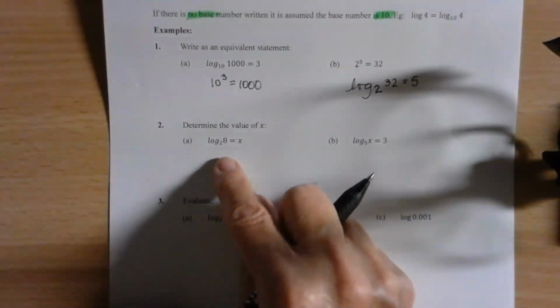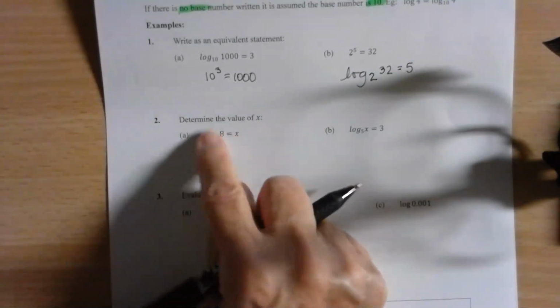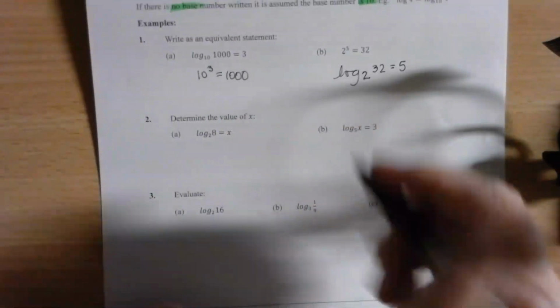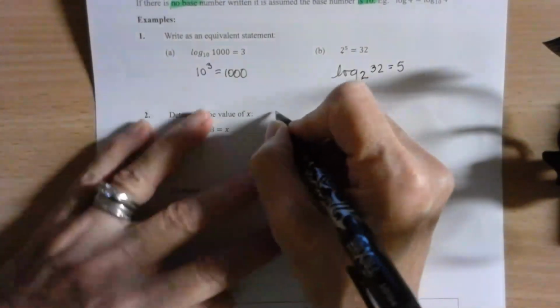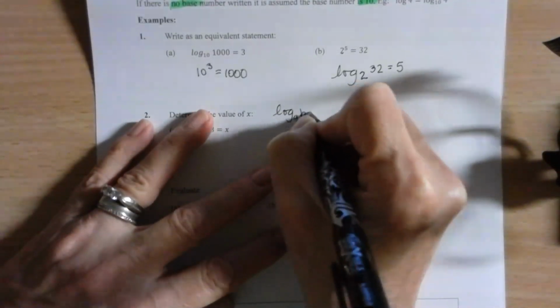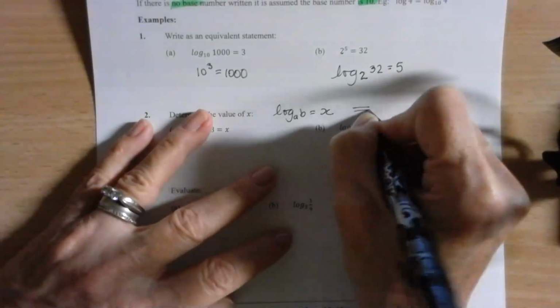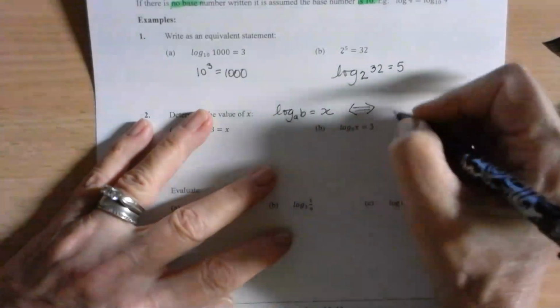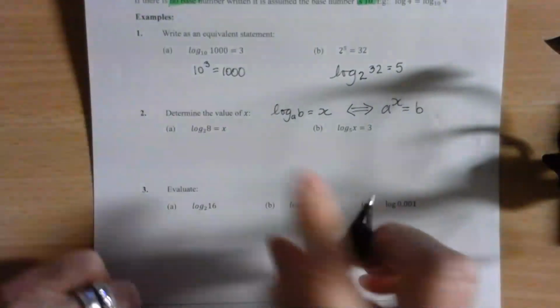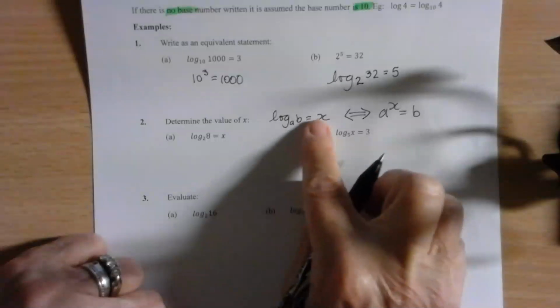Now it says determine the value of x. So I've got the log expression. I'm going to turn it into the exponential. I'll write the rule again. It says log base a of b equal to x means a to the x equals b. Okay, so I've got the log expression, and I'm going to write it like that.